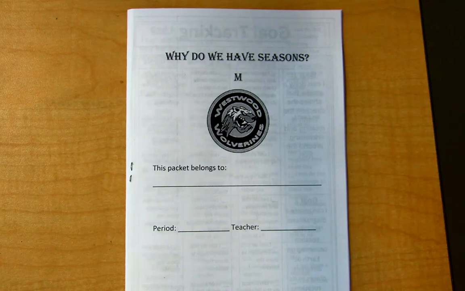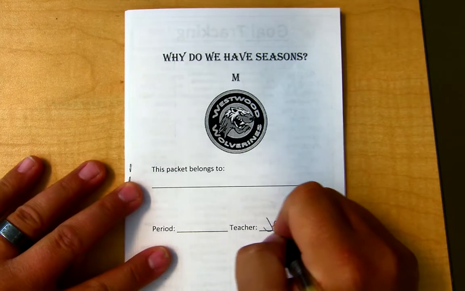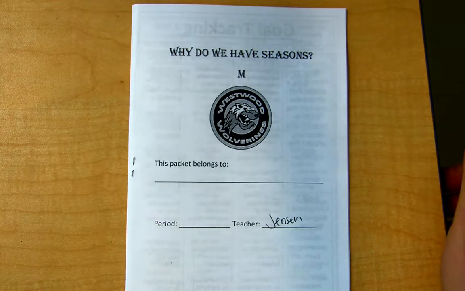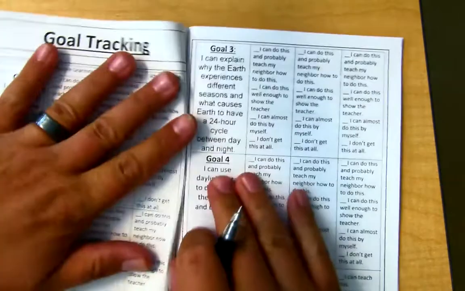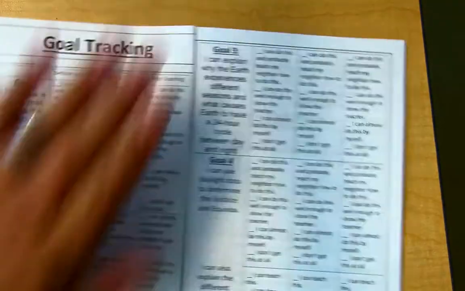All right, so let's take a look at our packet that we've been working on. Make sure your name's on it. Make sure you have your period, and your teacher obviously is me, Mr. Jensen. So that'll be on there, and put your name on your packet. When we look at this thing, the inside of this booklet is our goals.